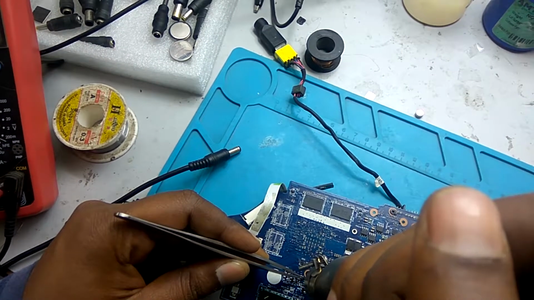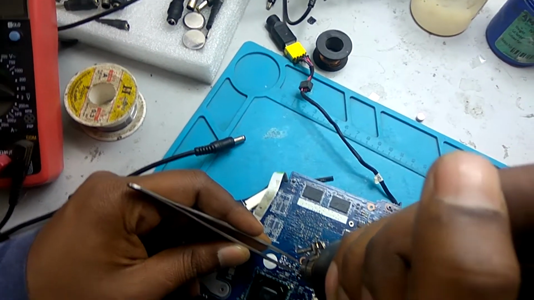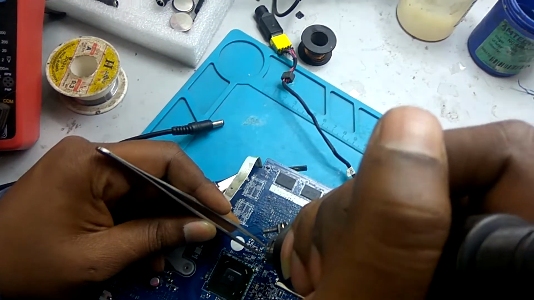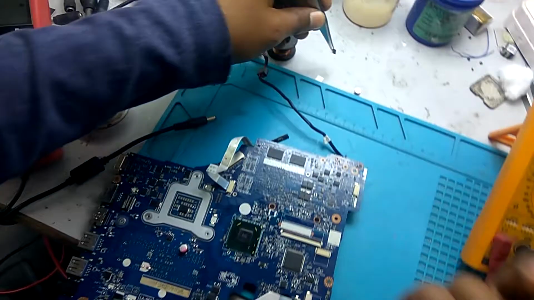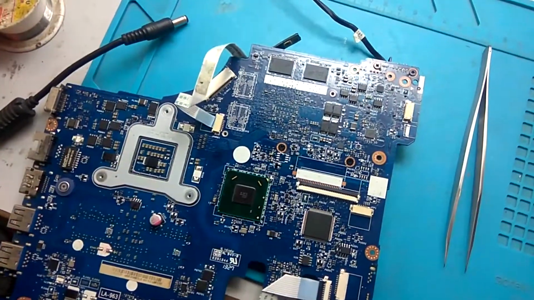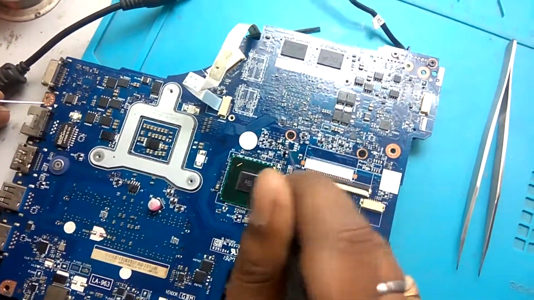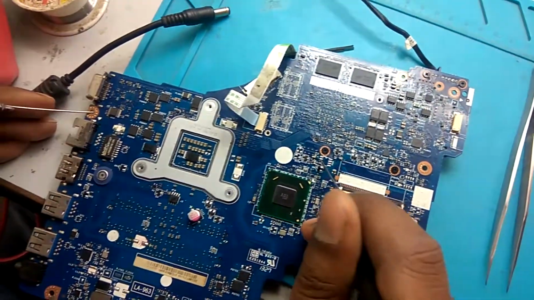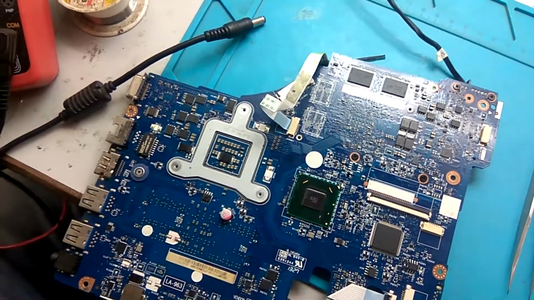Okay, now the section is separated, means graphic coil is separated.